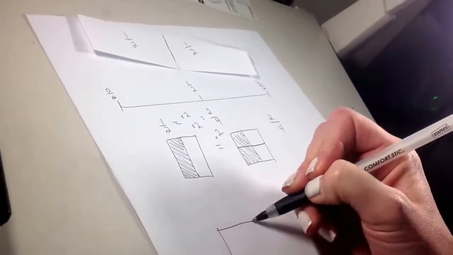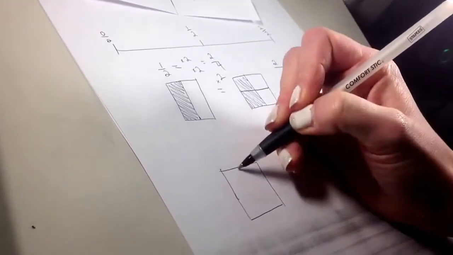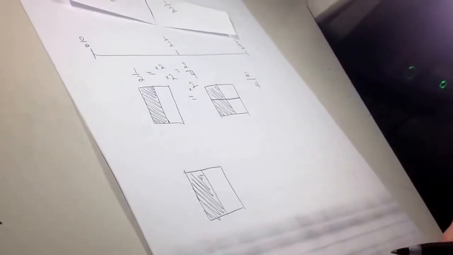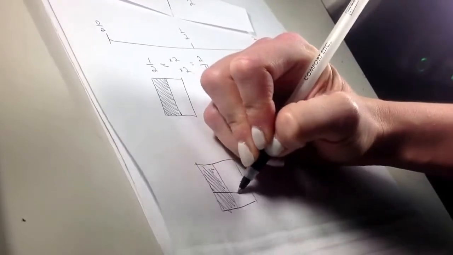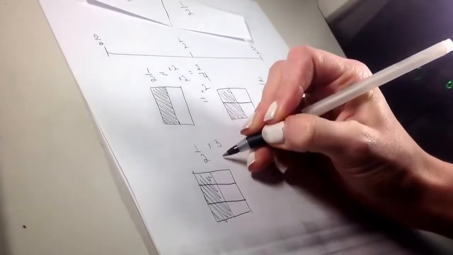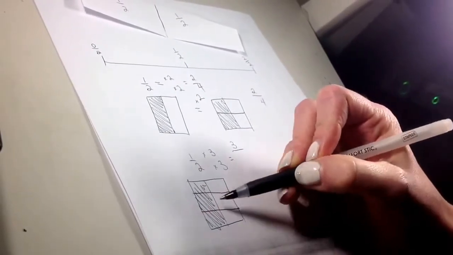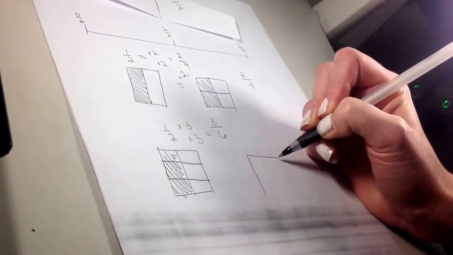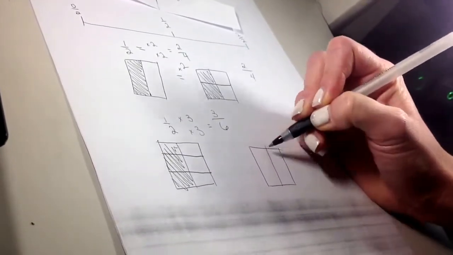I can take it again, and I can find another equivalent fraction. So last time I divided it into 2 parts. This time let's divide it into 3 parts. So here I had 1/2, and then I multiplied top and bottom by 3, and I ended up with 1, 2, 3 that are shaded, and 1, 2, 3, 4, 5, 6 parts total. And I could keep going to find equivalent fractions.